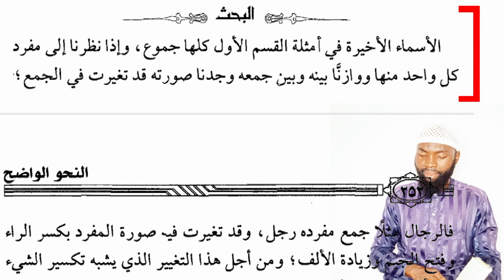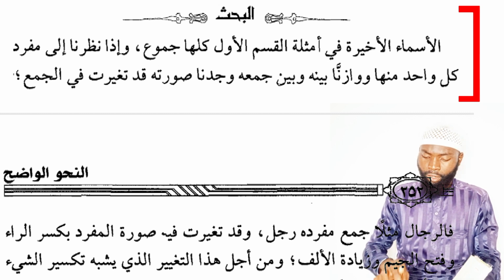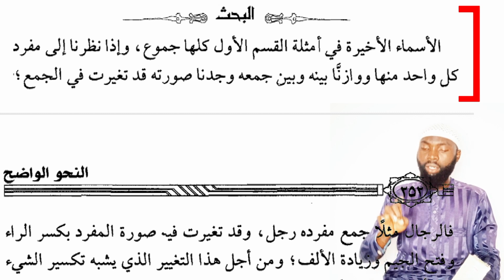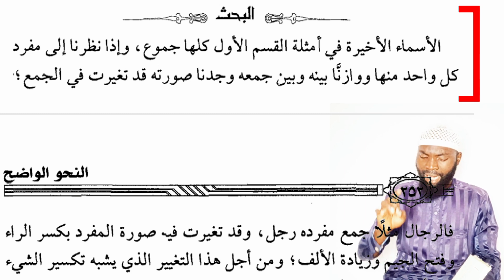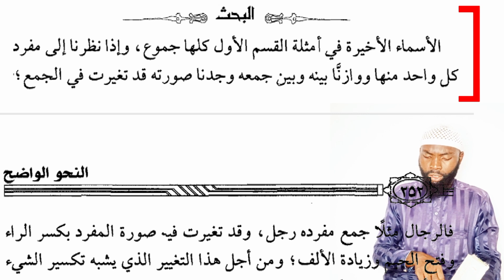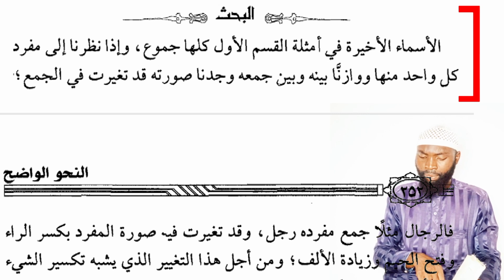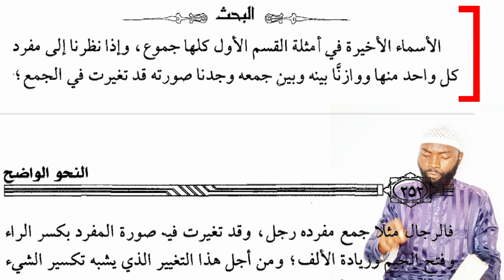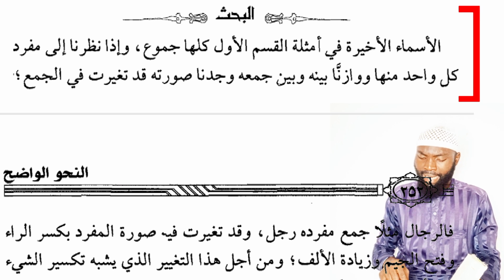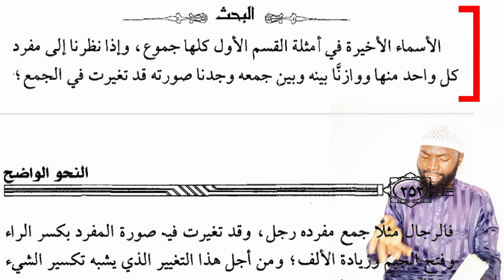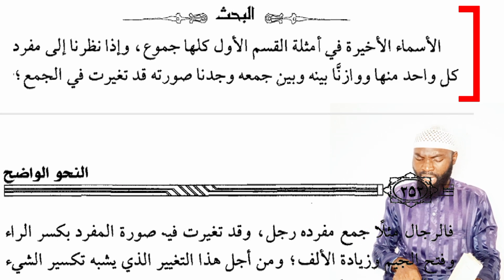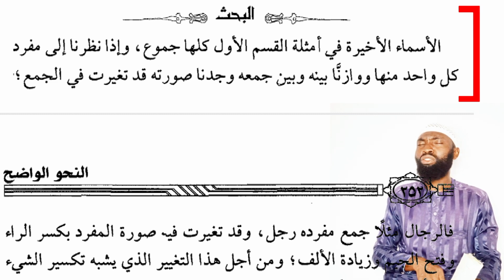Al-asma'ul akhiratu fi amthilatil qismil awwal kulluha jumu'. He says in the first section you will see that all of the nouns in the examples are plurals. And if you look at the singular form of each of the words, and compare it with the plural form, you see that its shape has totally changed.